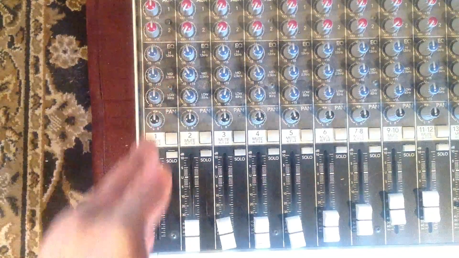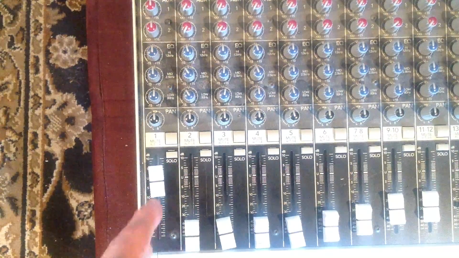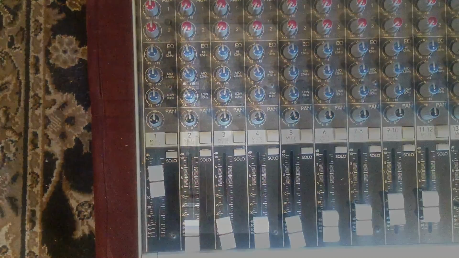So that's one channel strip, and then it's just replicated left to right across the way. And that's a physical version in an analog Mackie mixing board. Now we're going to see what it looks like in the digital world. Here we are in ProTools 11. This is our DAW that we're going to use for this example.